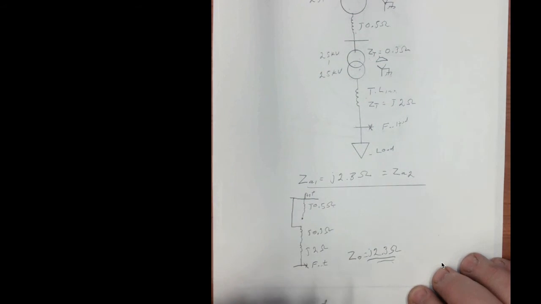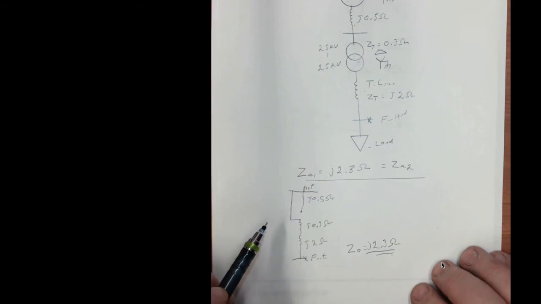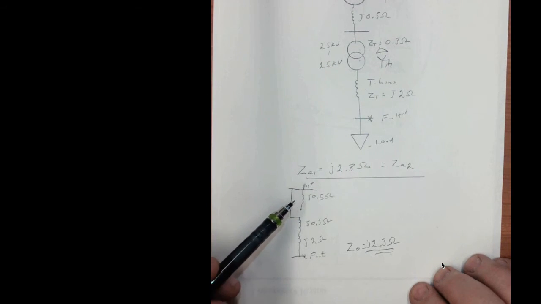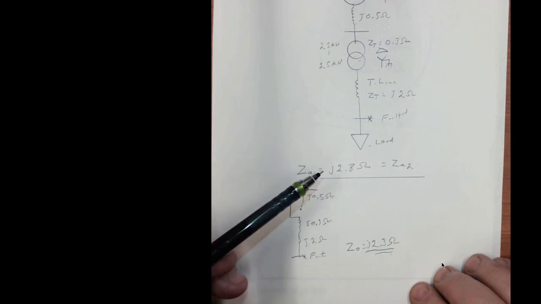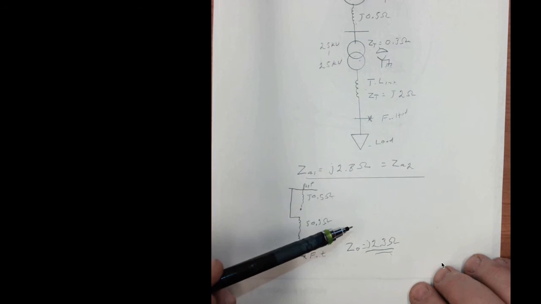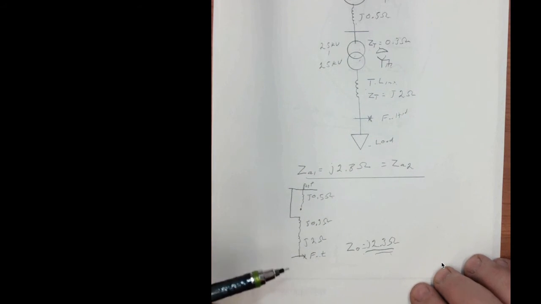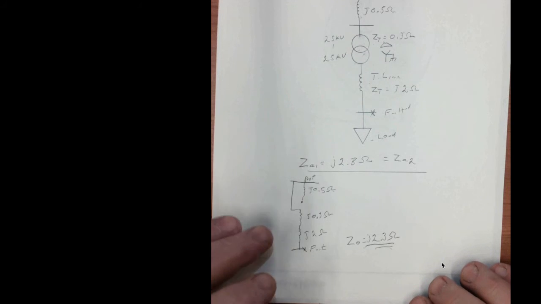If, for instance, I was solving for a single line to ground fault, all three of my sequence networks are in series. I would have J 2.8 ohms in series with J 2.8 ohms in series with J 2.3 ohms. A couple of things are worth noting.